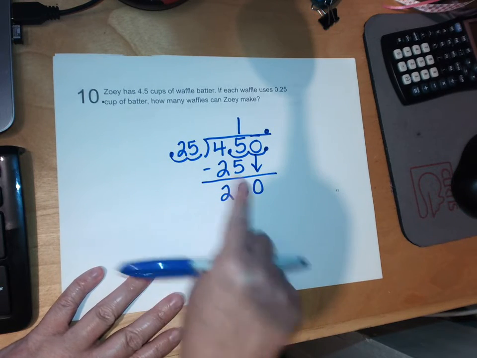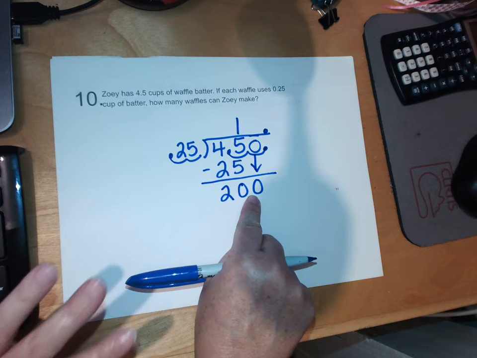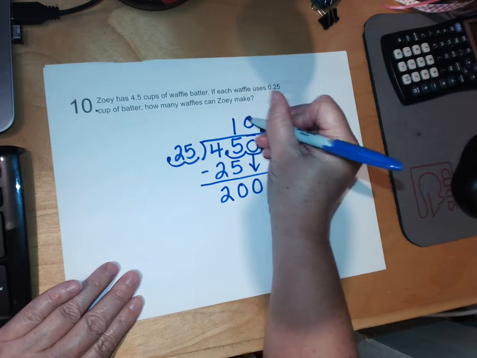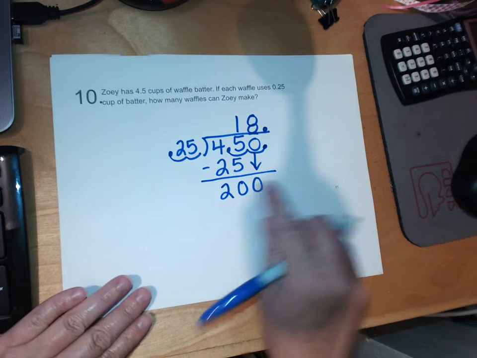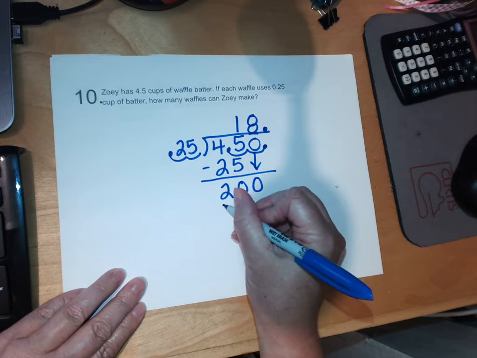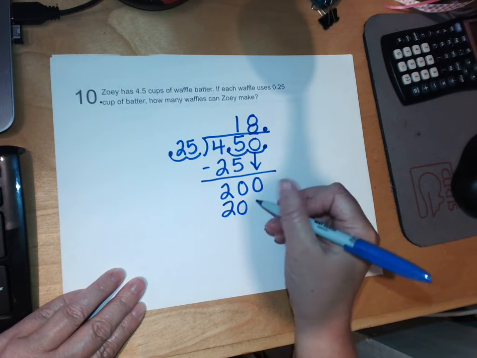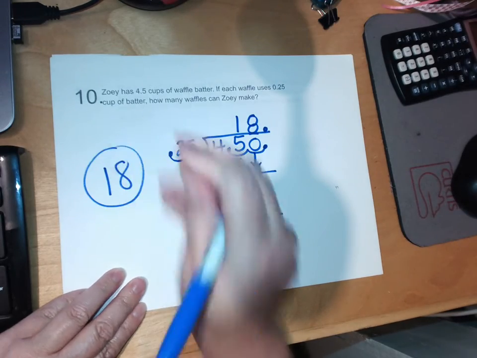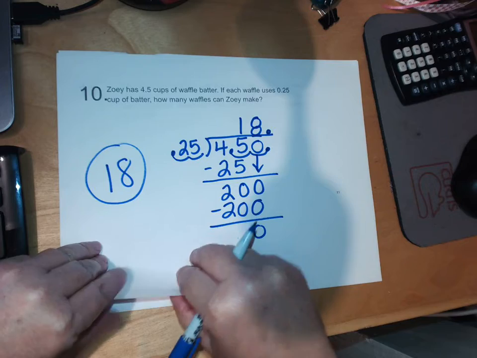And I bring down 1 0. So now I'm doing 25 into 200. Well, I know 25 goes into 100 4 times, so that would be 8, because it's going to go in 8 times 100 and 100. So that would be 8 times 25 is 200. Subtract, I get 0. I can make 18 waffles.